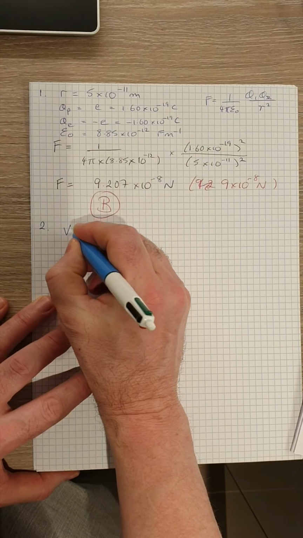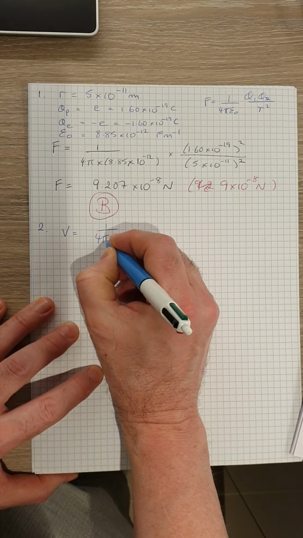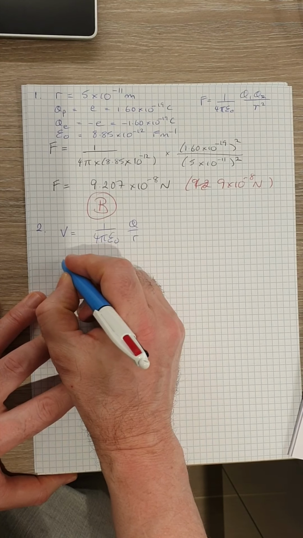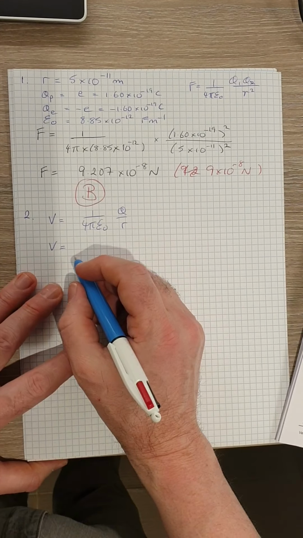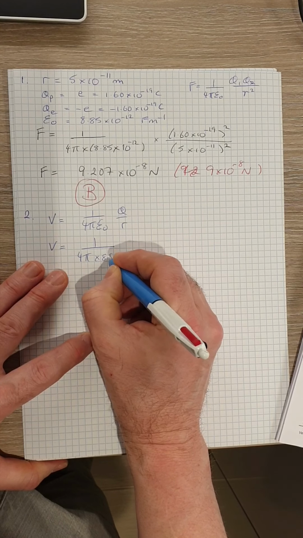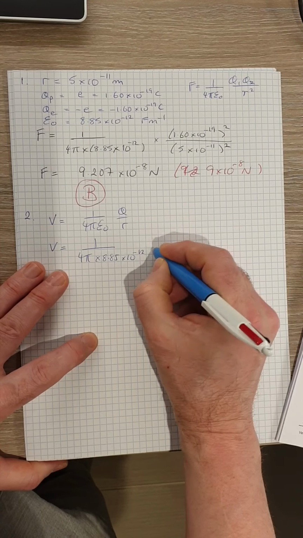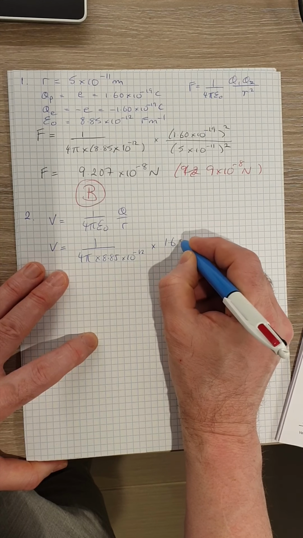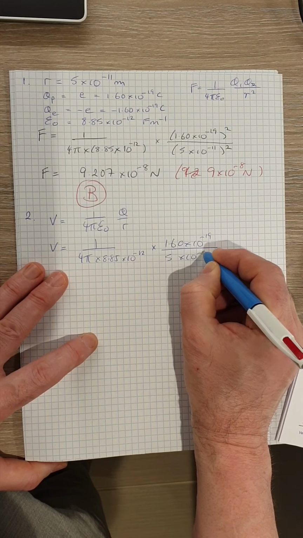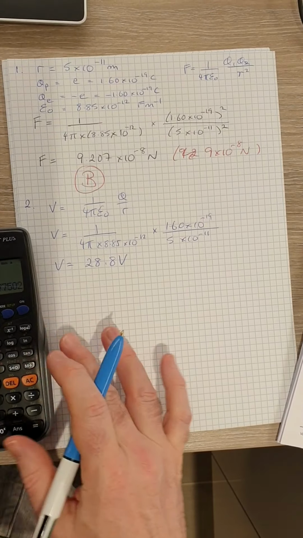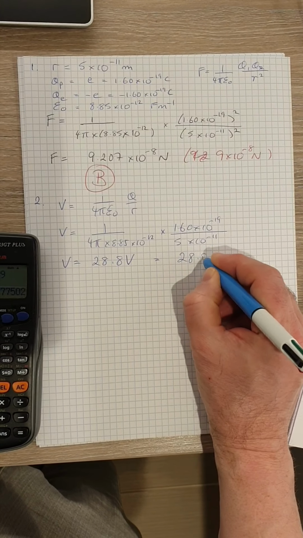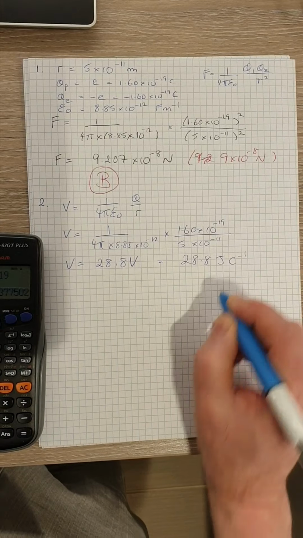So we have that V is equal to 1 over 4 pi epsilon naught, and in this case Q over R. So that means the potential at that distance away from one of the charges is 12 multiplied by 0.60 by 10 to the minus 19 divided by 5 by 10 to the minus 11. So that gives us an answer of 28.8 volts, and remember that's 28.8 joules per coulomb.